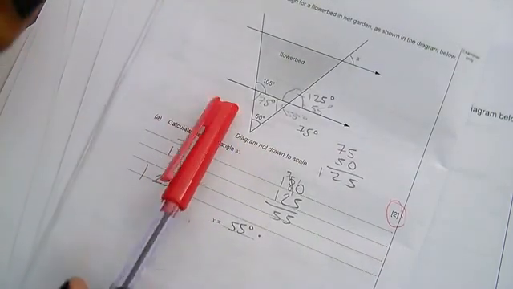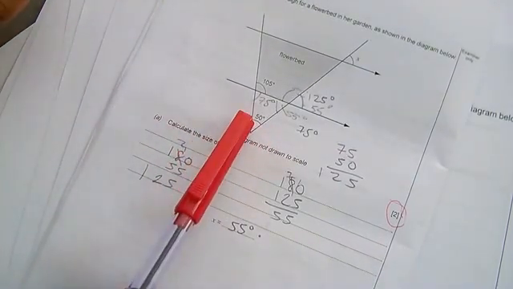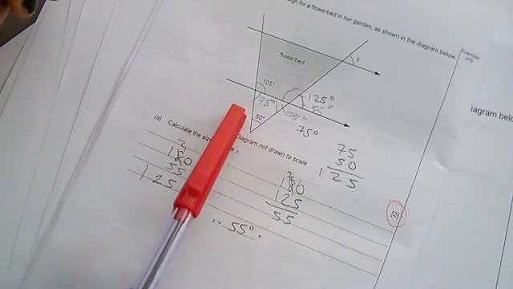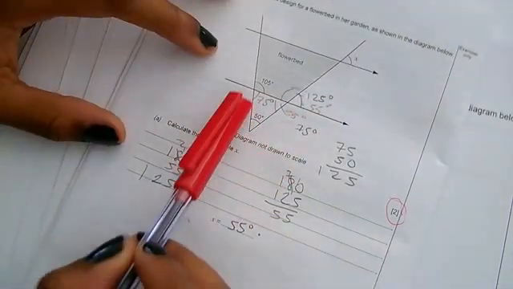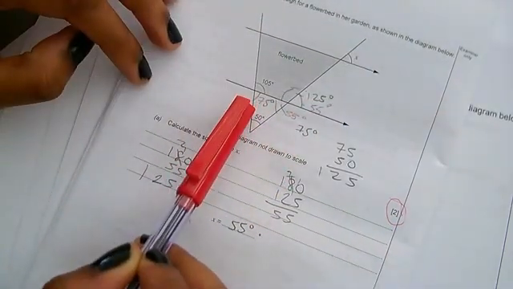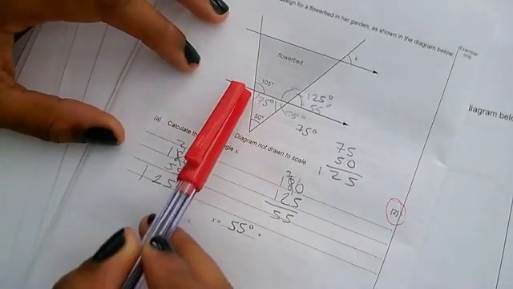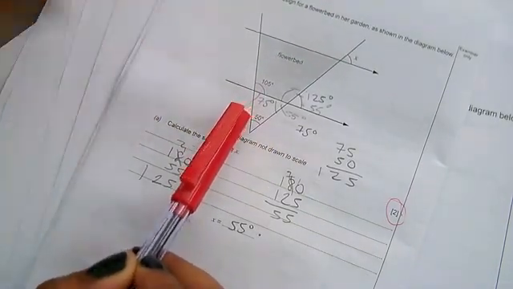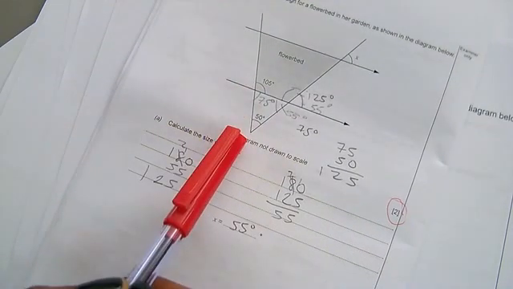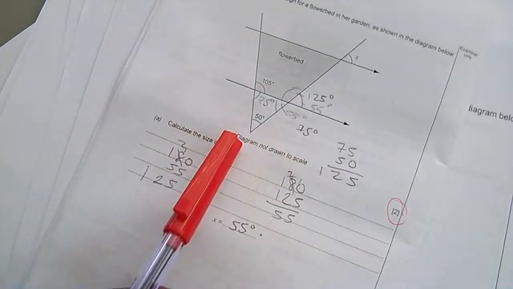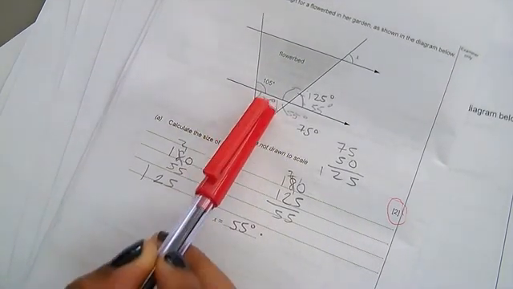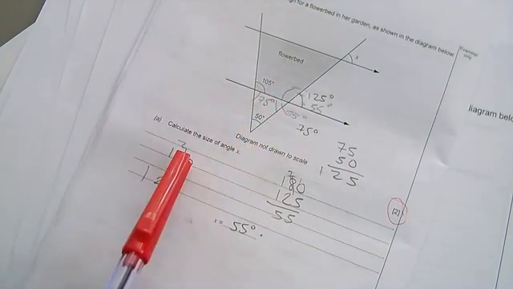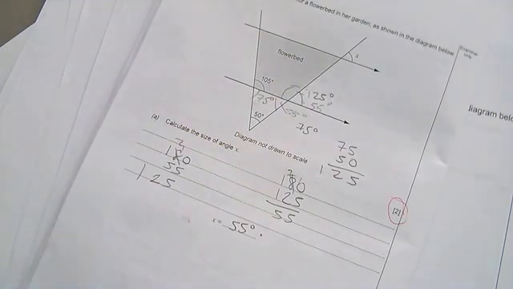Basically, guys, at the end of a long day, come on. Basically what I did was that I found out this was a straight line, so took 180 away from 105, which gives you 75. Then I added 75 plus 50, which gives you 125, and then I took that away from 180. Why? Because angles in a triangle.